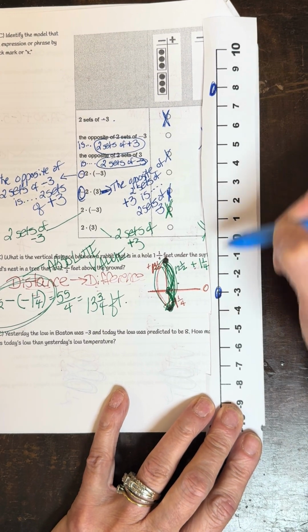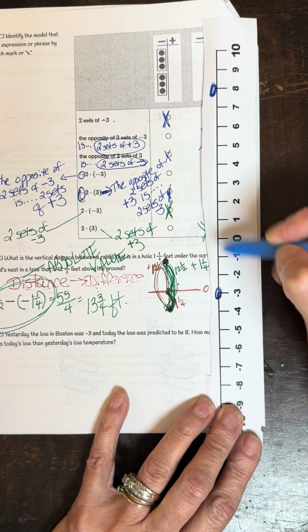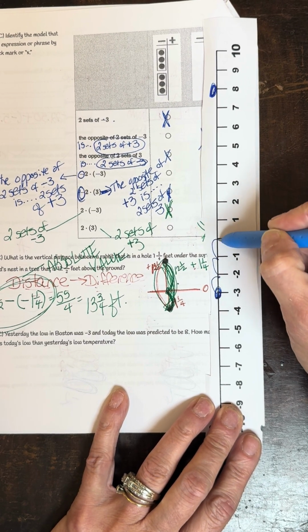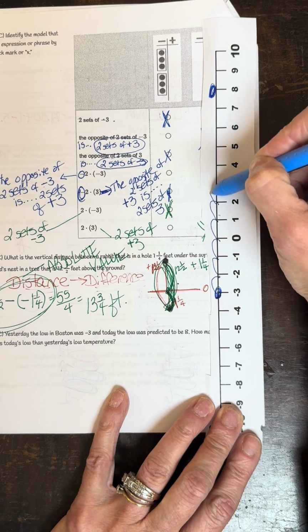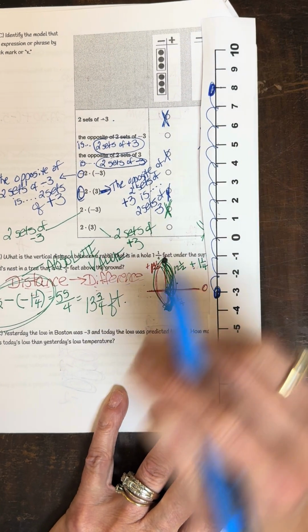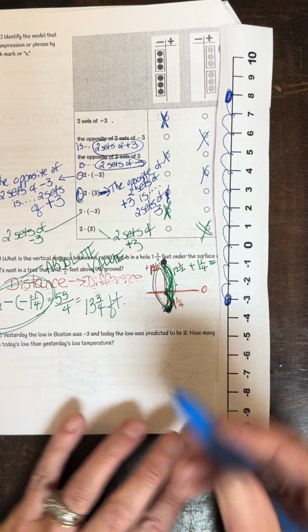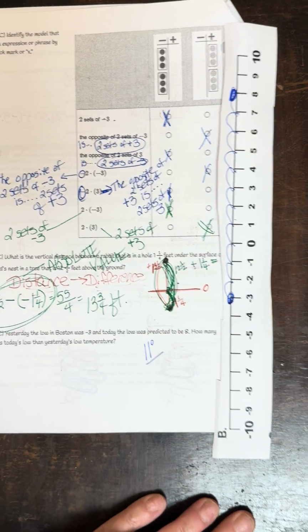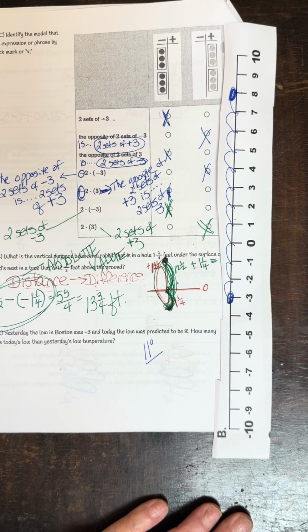We're going to count it. 1, 2, 3, 4, 5, 6, 7, 8, 9, 10, 11. It was 11 degrees warmer. There you go. There it is.